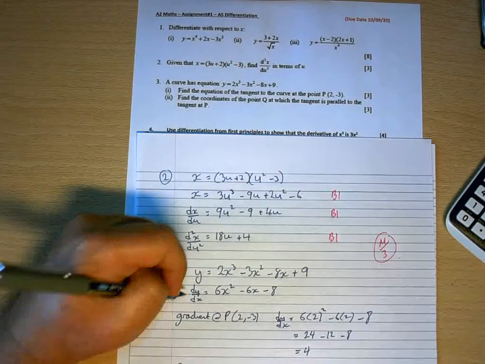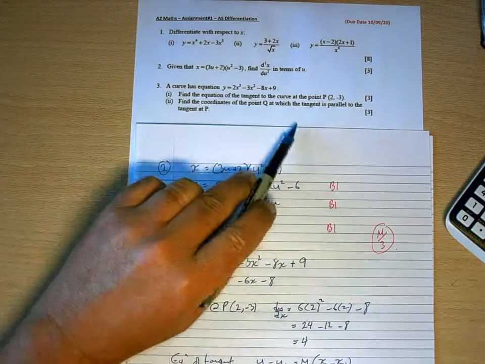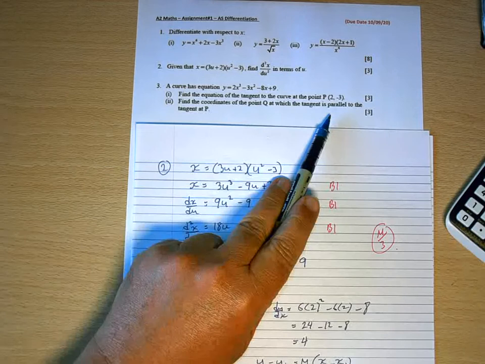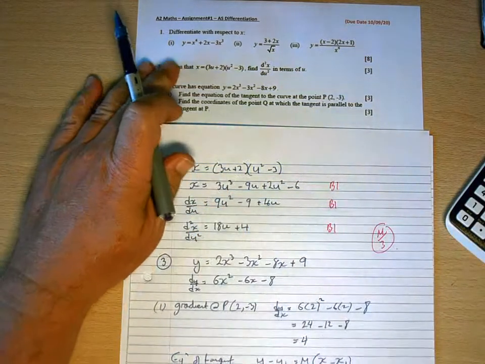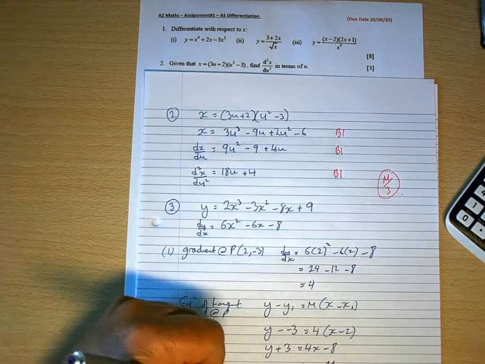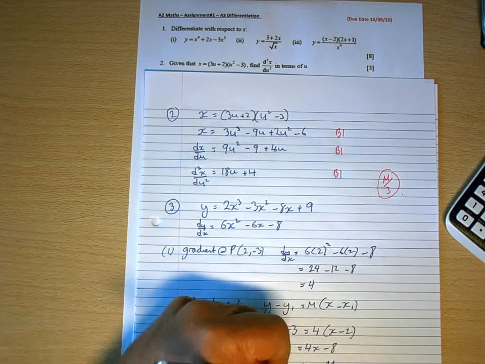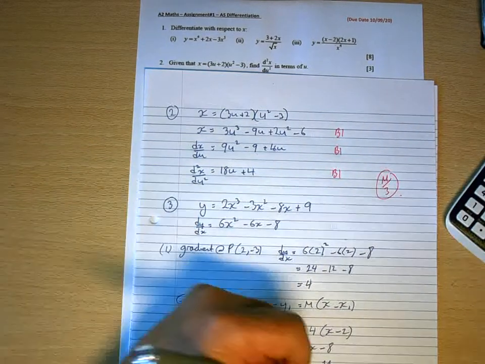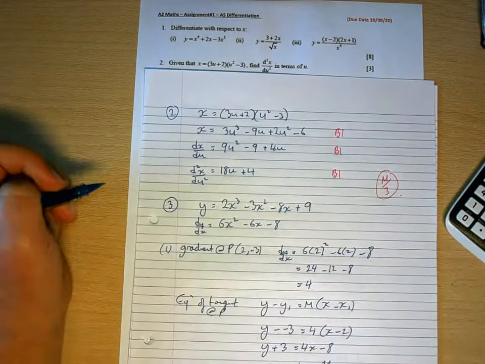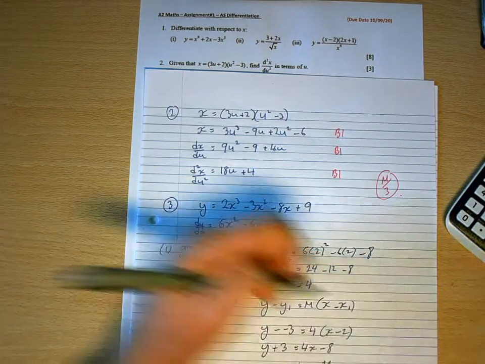And then part 2, so that's part 1. Find the coordinates of the point Q at which the tangent is parallel to the tangent at P. So if it's parallel, it's going to have the same gradient. So at Q, the tangent is parallel to the tangent at P, so m equals 4.